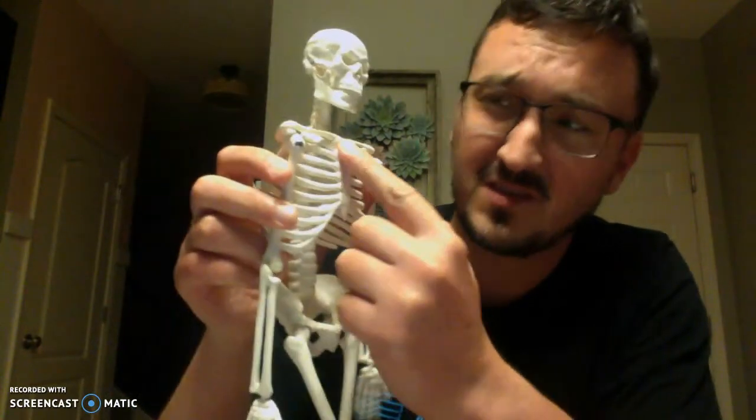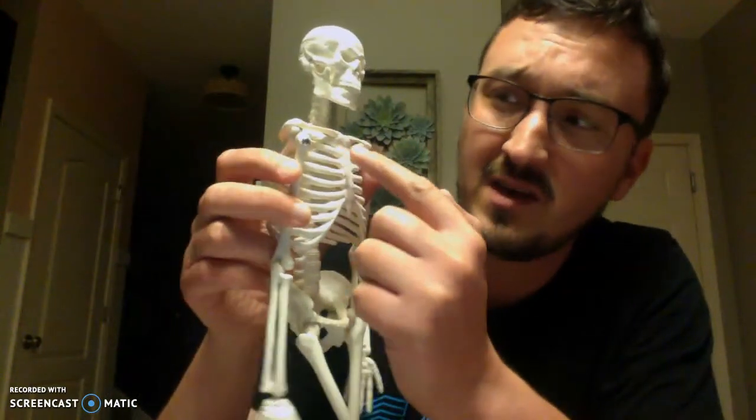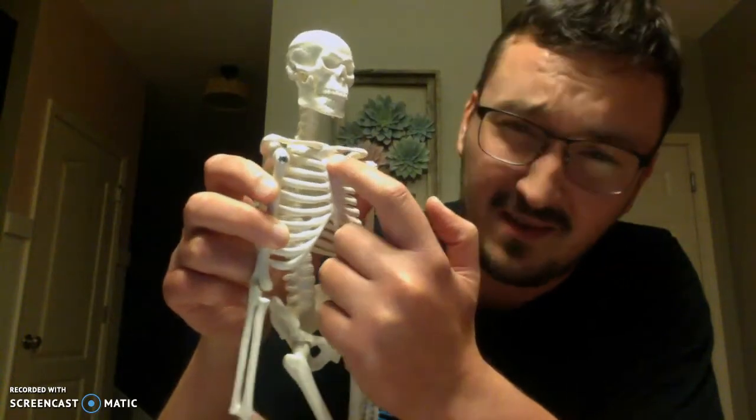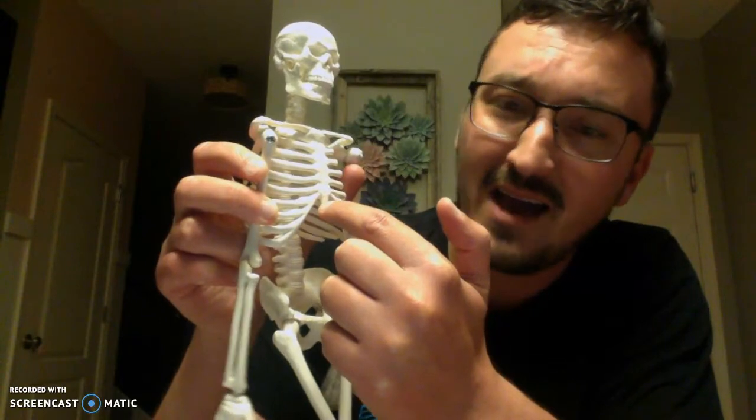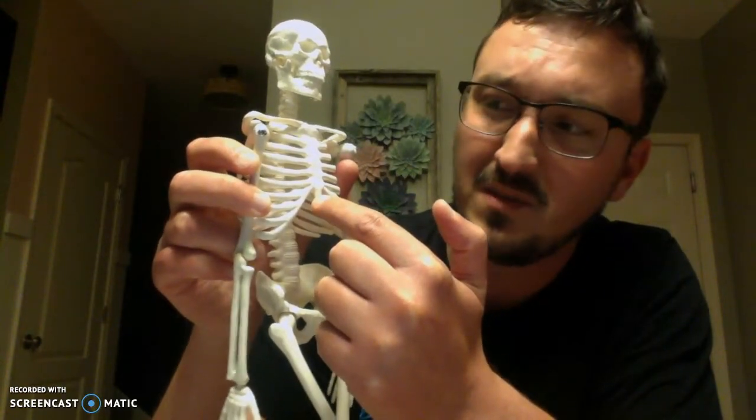Right here in the middle, this is the sternum. There's a few different parts. The manubrium is on the top. This is the body of the sternum, and this is the xiphoid process, which is in the middle here.